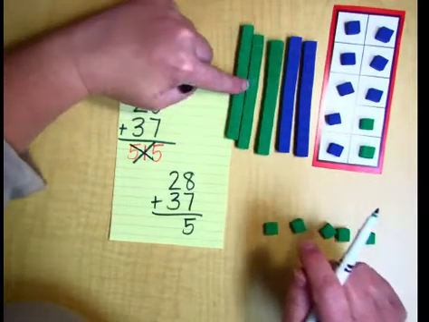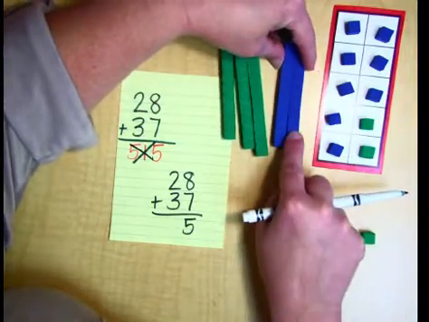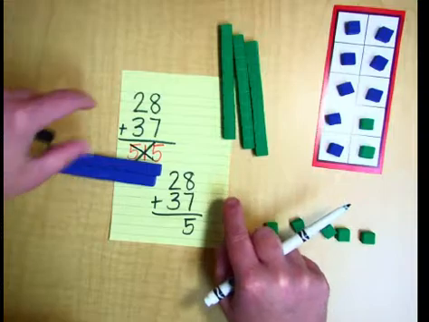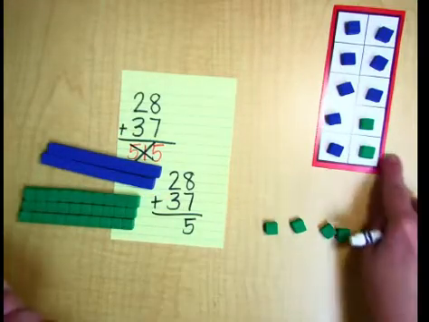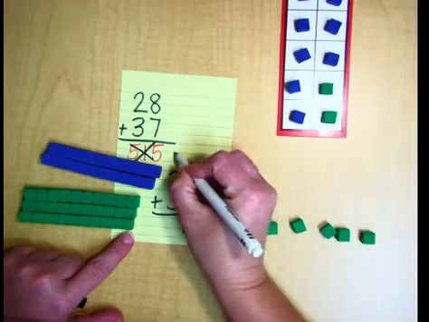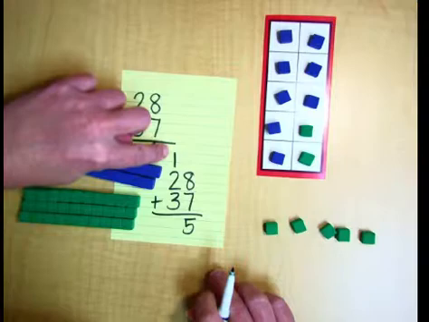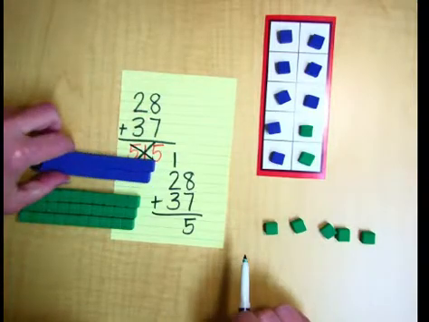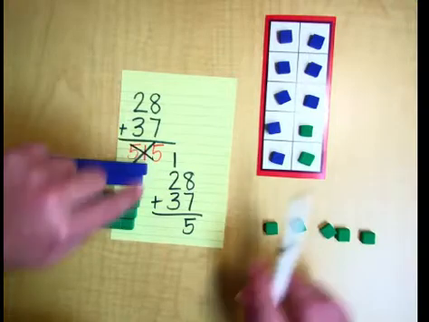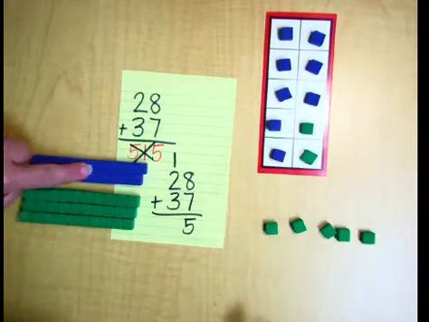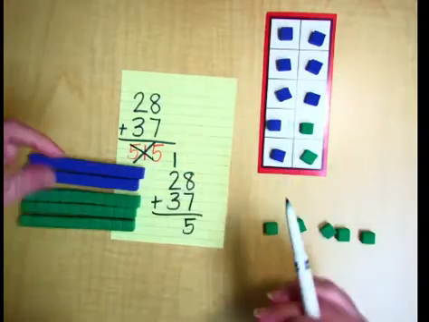Here's my 3 tens for the 37 and my 2 tens from the 28. See, these blue ones match the 28 and the green ones match the 37. But this new 10, I have to add up here in the tens place. We have to put it there where we can see it because we made a new one. So now we have 3 numbers to add. We have this 10 and these 2 tens and these 3 tens. So we have to put all 3 of them together.